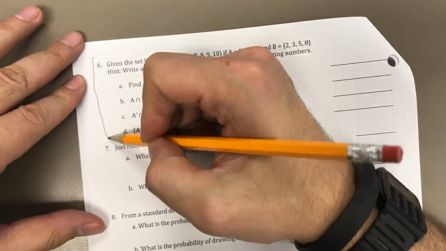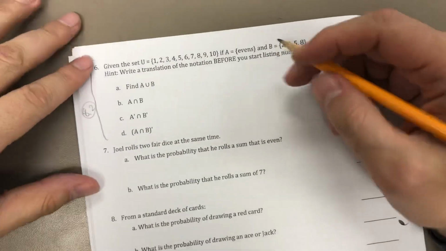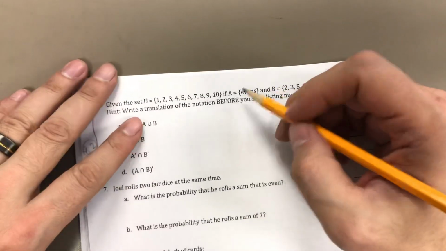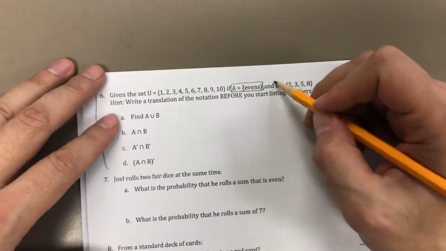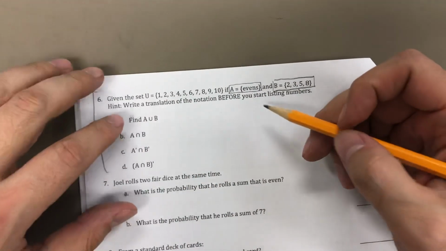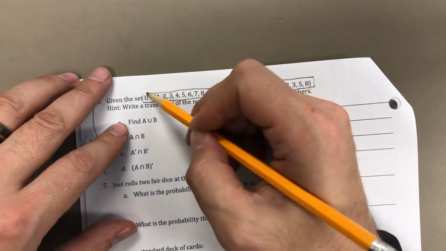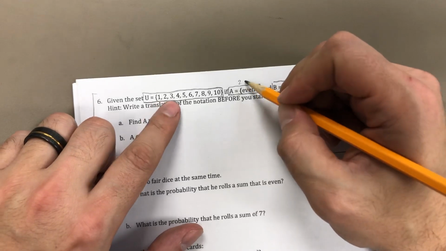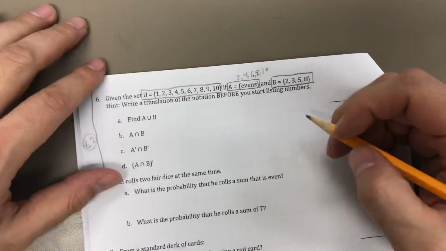Anyways, number 6 is just straight up 8.2. If you need some reference for that, go back to that section. The first thing you're going to want to do is probably fill out these little subsets, or these groups that we have, like group A, if they aren't already filled out. B is already filled out because it tells us all the numbers in it. But this one says the evens. Well, what evens? You get the evens from the universal set. These are all of the possible numbers you're going to be working with. So the evens are all the evens from here: 2, 4, 6, 8, and 10. Those are all the numbers in A, the evens.